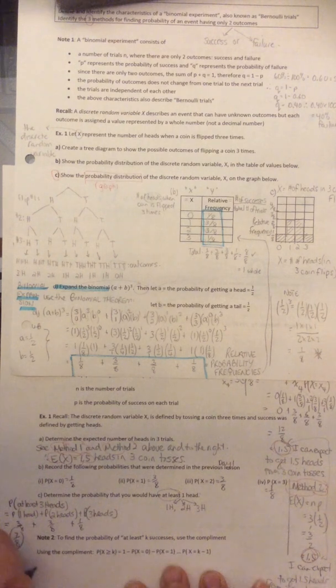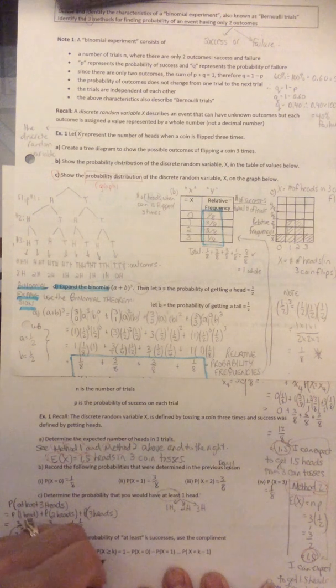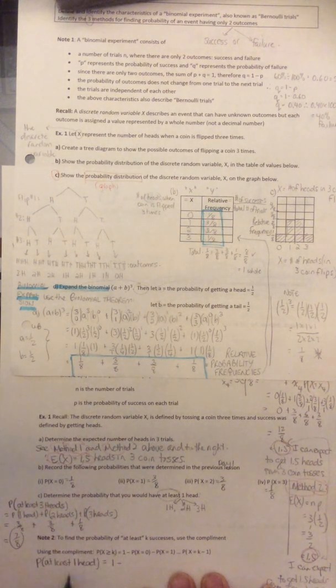Okay, so let's do that. So let's try finding the probability of at least 1 head, okay, is equal to 1 minus what's not included.